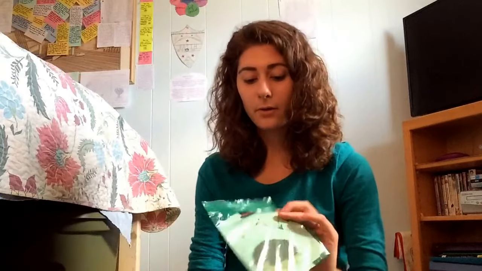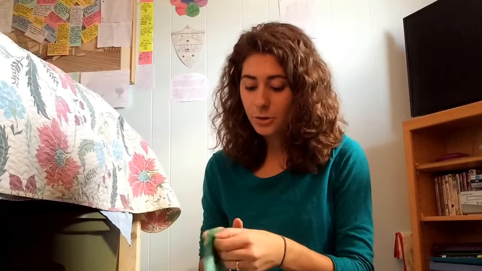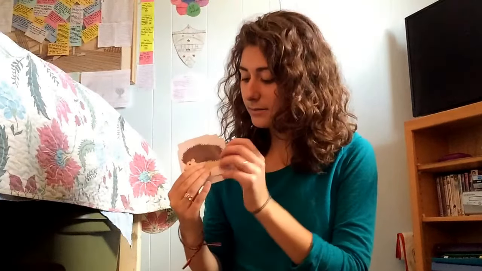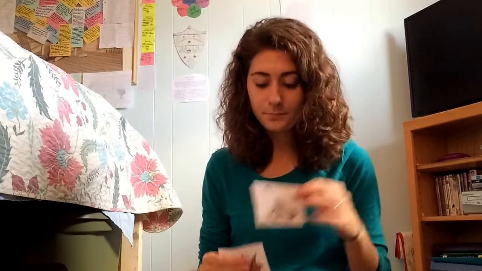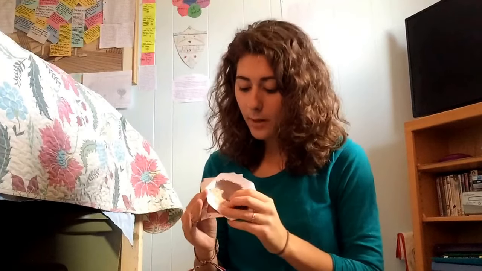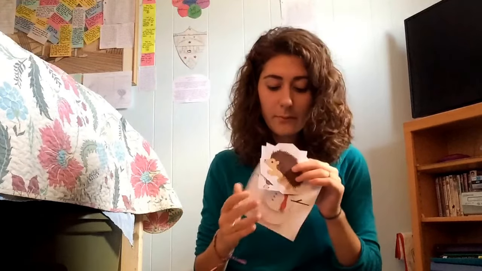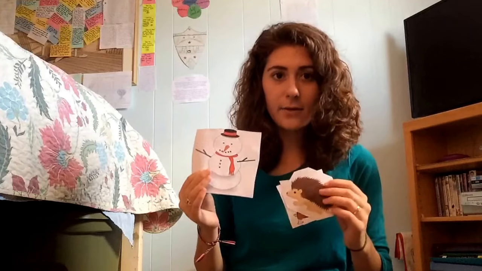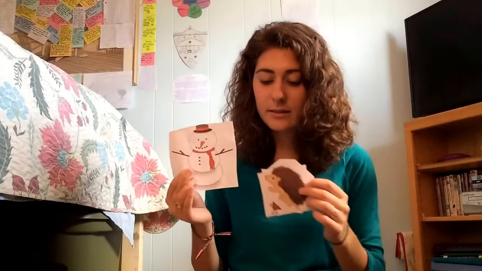So for example, a student may choose 3 of the animals, such as the porcupine, the rabbit, and the chickadee. They will use the snowman cutout and the lines from the book to act out how each animal responded to the snowman.